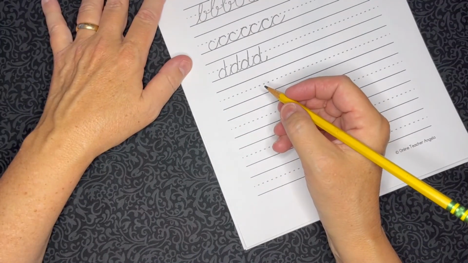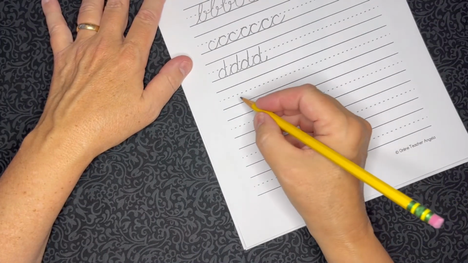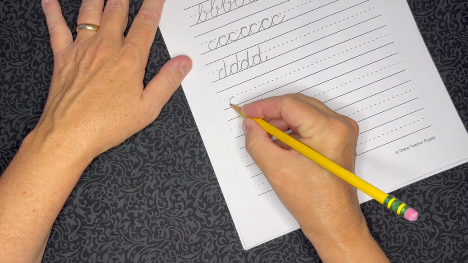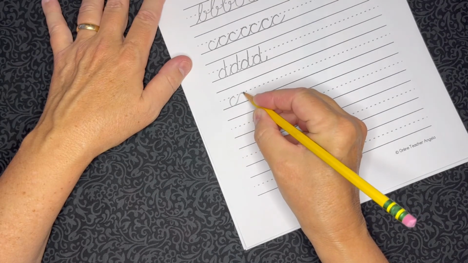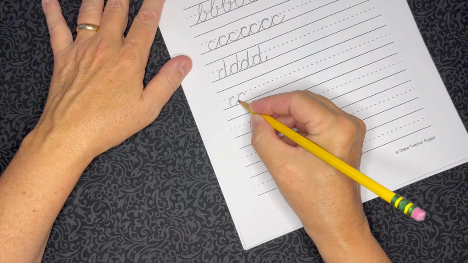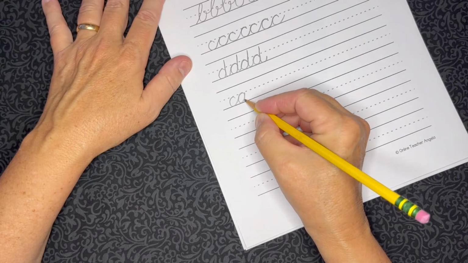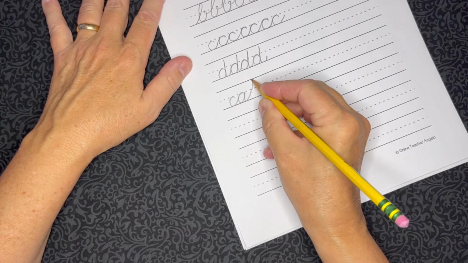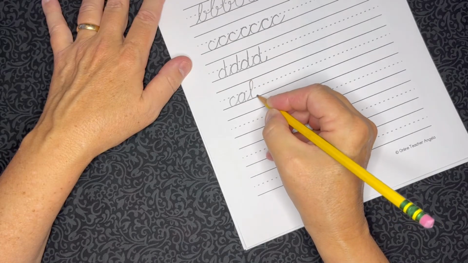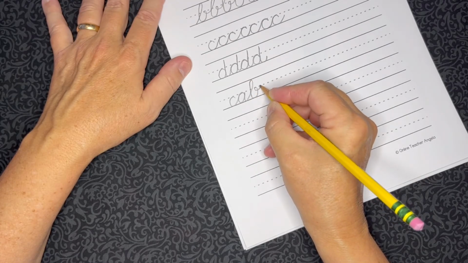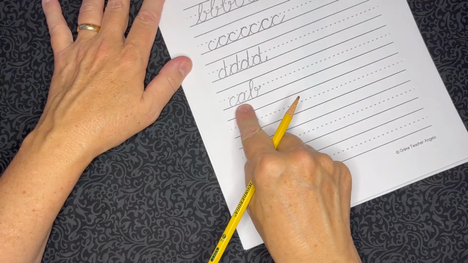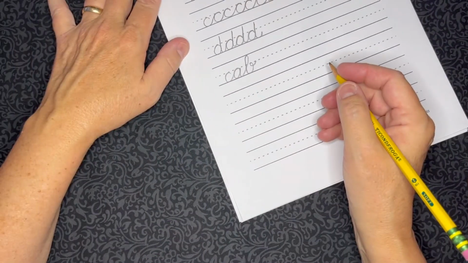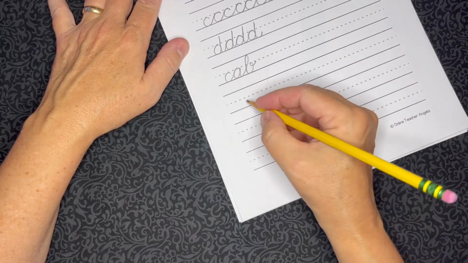Let's try a word. How about cab? So, little bump, tail, curve into the A, bump, up, down, tail, and big loop up, down, bump, little loop, tail. Cab. Let's try a word with uppercase letters.